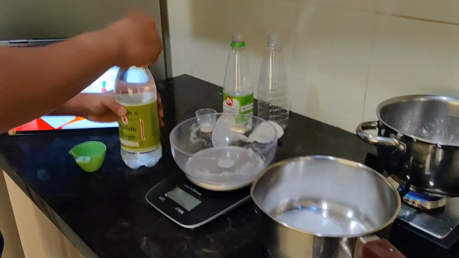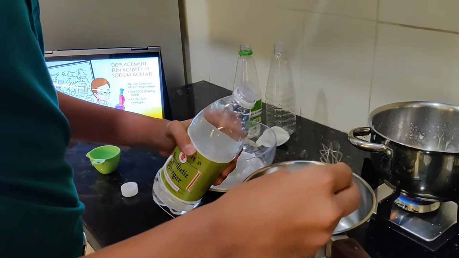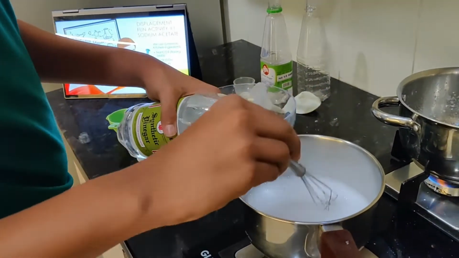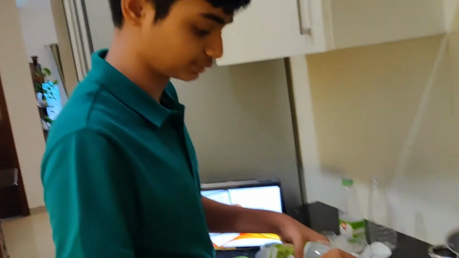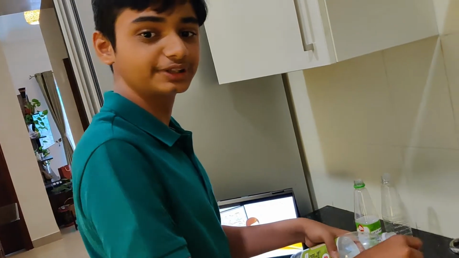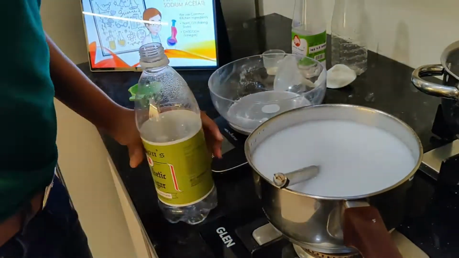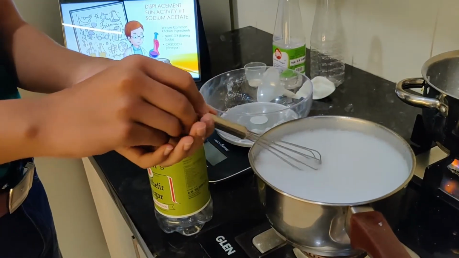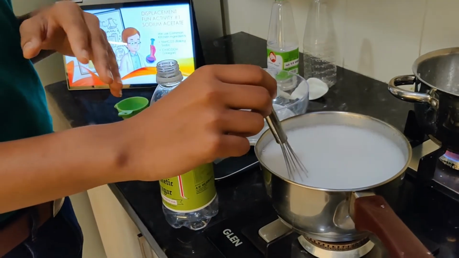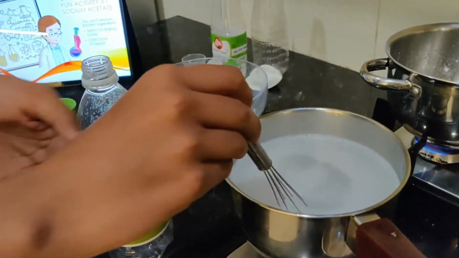then add the vinegar slowly and stir it. I do this so that it doesn't overboil. We have to do this until all of the baking soda dissolves in the vinegar. We first have to wait until all of the bubbles stop coming, which means the reaction has stopped and all of the baking soda has completely dissolved. And after that we have to start boiling it.